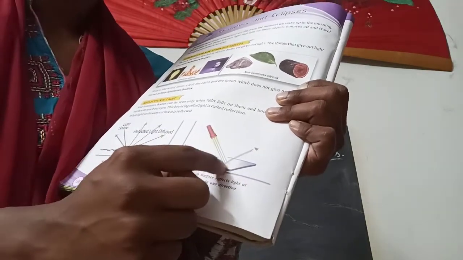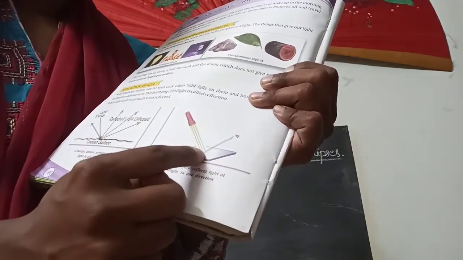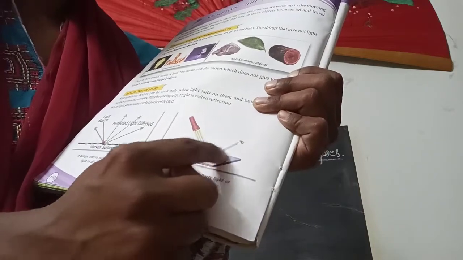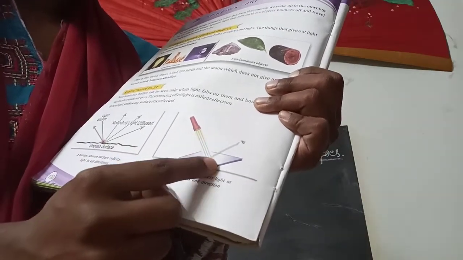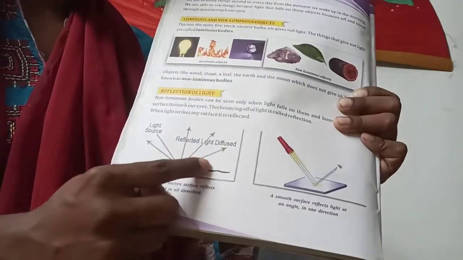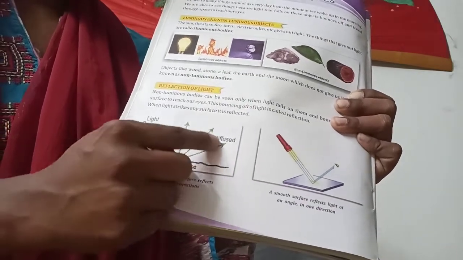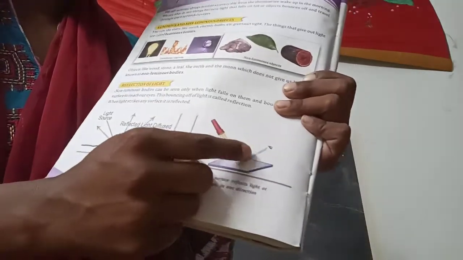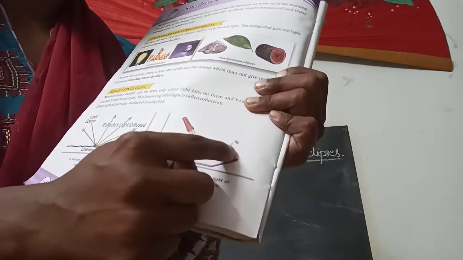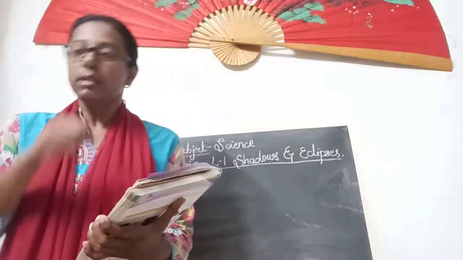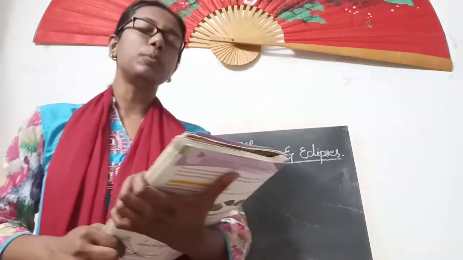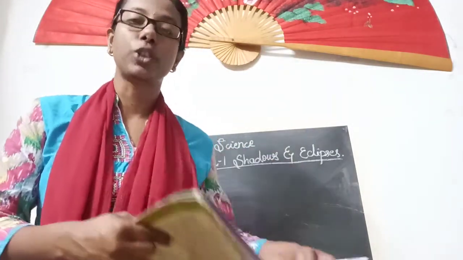Yes, certainly it will bounce back, but it bounces back in one particular direction. It is not diffused, it is not scattered, it is going in one particular direction, and that is the reason the smooth surfaces will look more shiny.